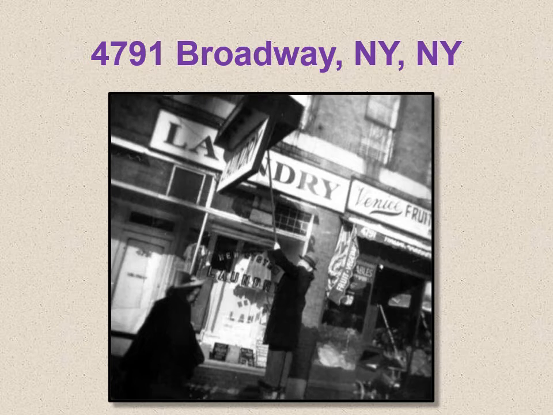It's ambiguous. The big building, a 6-story building of apartments above these rows of shops, might also be 4791, although the entrance is on Cumming Street. You can see there's a fruit stand next door. Today it's a barbershop.